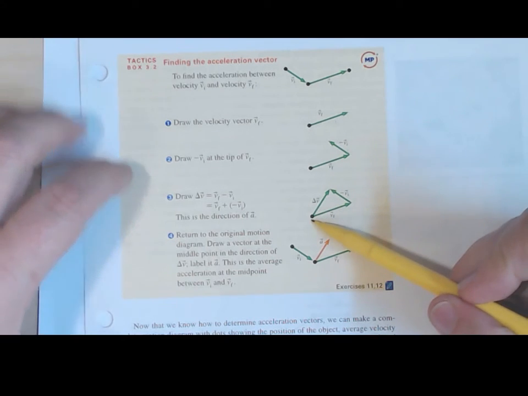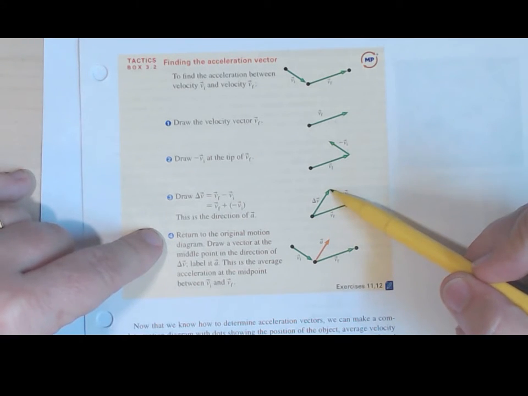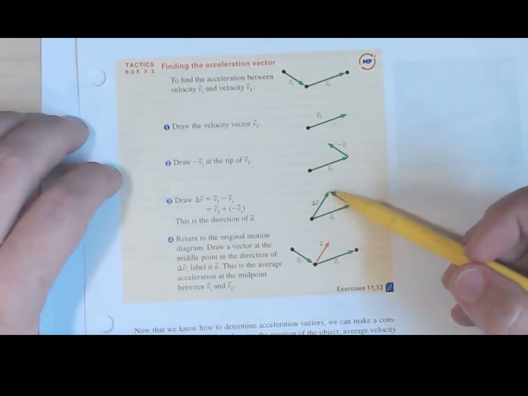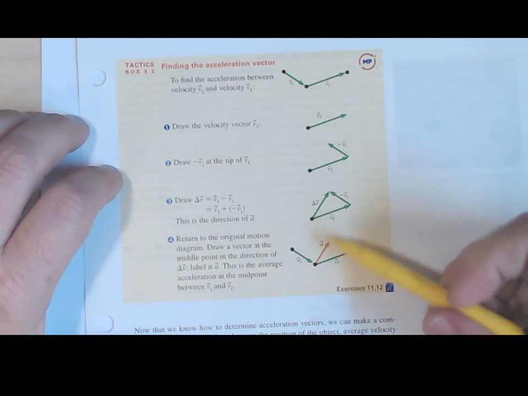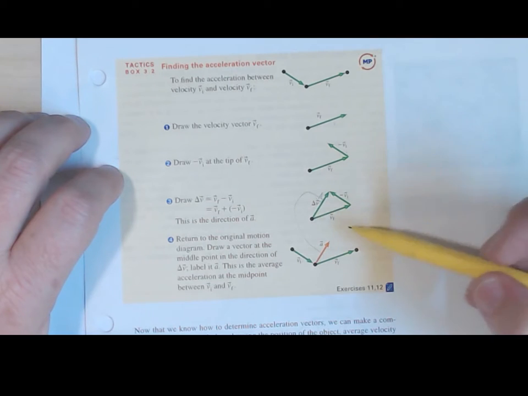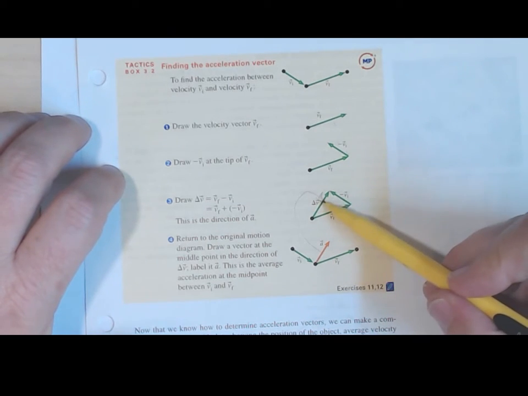And now they're recommending that you draw this vector here, which is really kind of confusing. But basically, this becomes your acceleration. This is your acceleration right there, what they were drawing. Because this is how much your velocity changed.